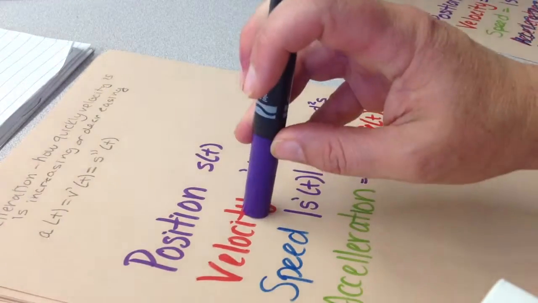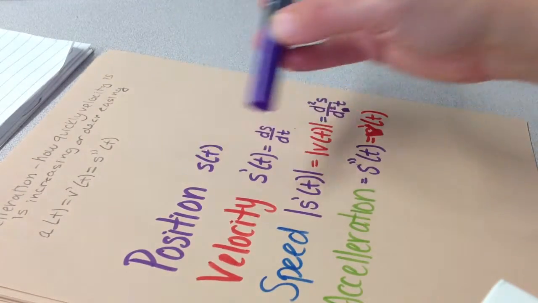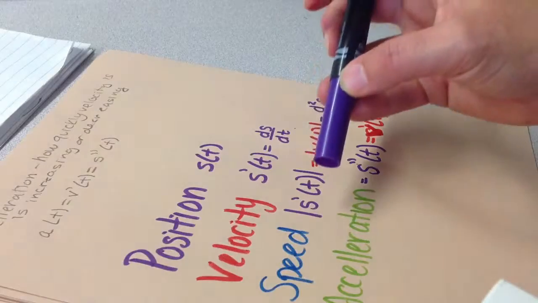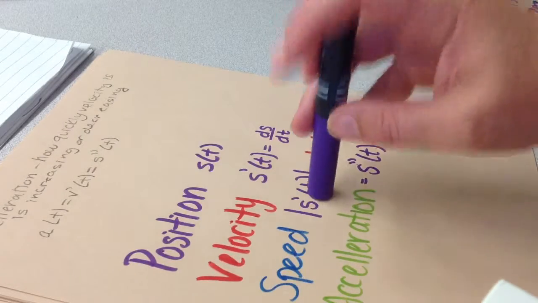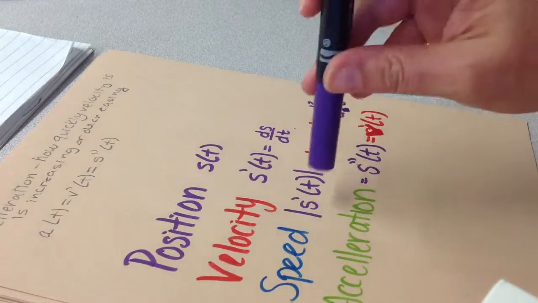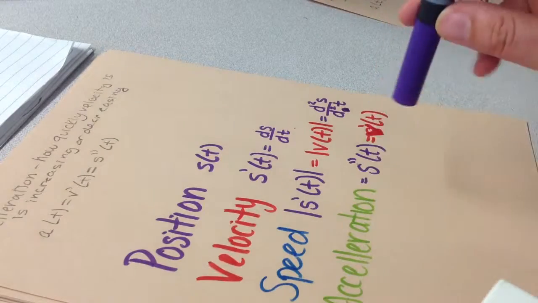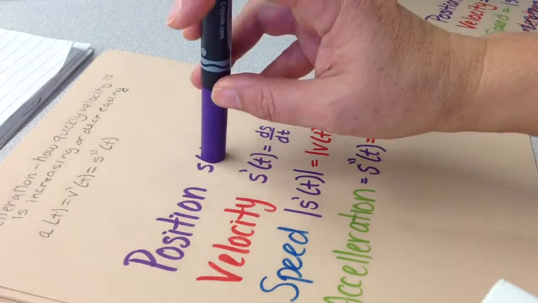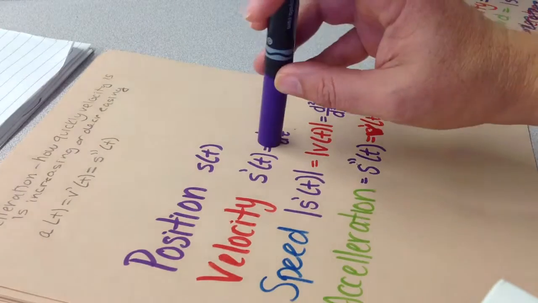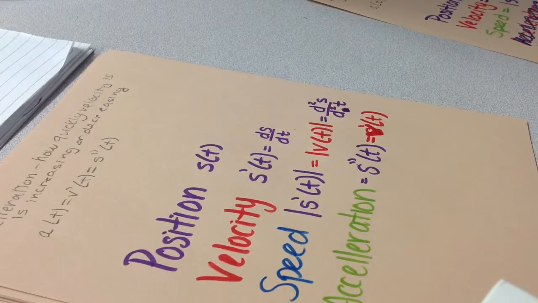If it says find the velocity, you're going to take the derivative of position. If you're going to find speed, you take the absolute value of velocity. And if you want to find acceleration, you take the second derivative of the position graph or the first derivative of velocity. Okay, we'll do some examples in the next video.